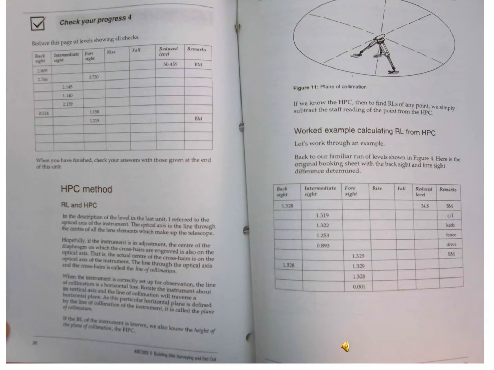Worked example: the backsight is 1.328. Intermediate sights are 1.319, 1.322, 1.253, and 1.893. So firstly we start with the benchmark of 1.328 and the reduced level. Another benchmark will be just foresight 1.329 and the backsight 1.328. And the foresight will be 1.329, a difference of 0.001. So those things you record in the table.